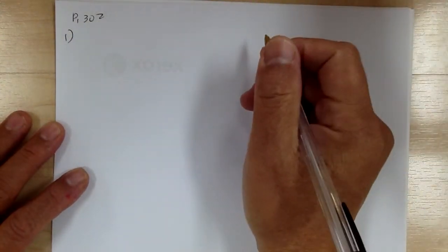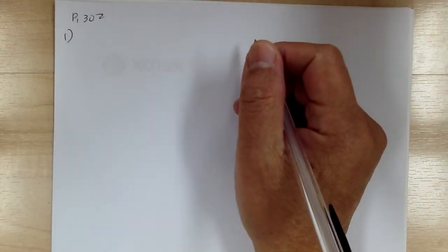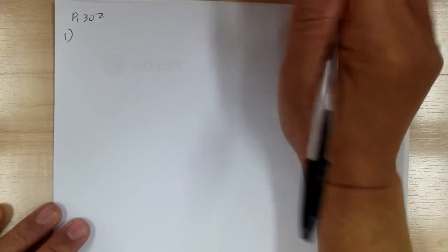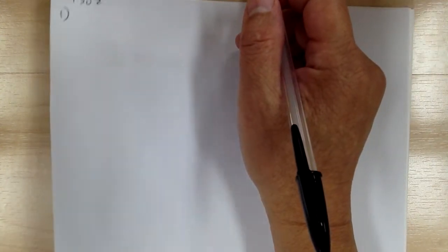Let's go to page 302 and start with number 1. Okay, so this one you want to solve the nature of the roots. So you need to figure out how many roots and what kind. And so this is based on the quadratic formula.